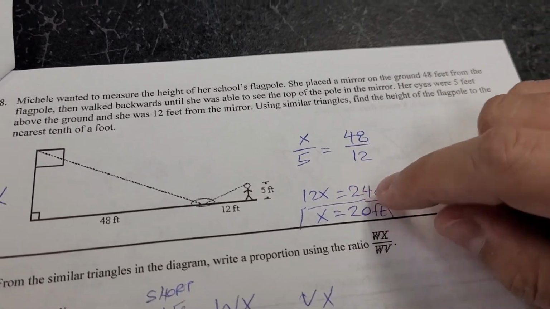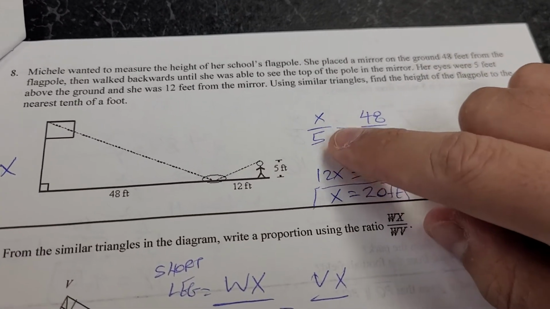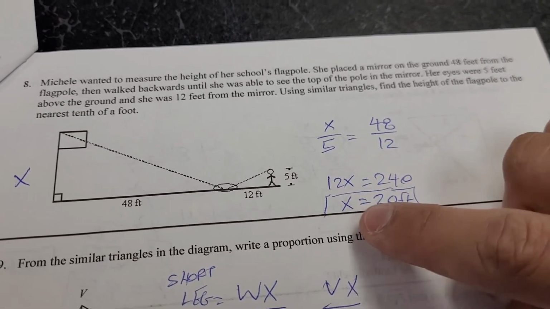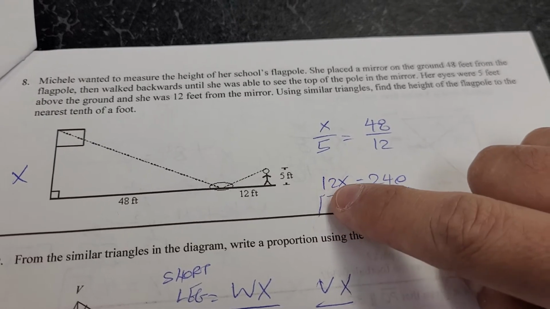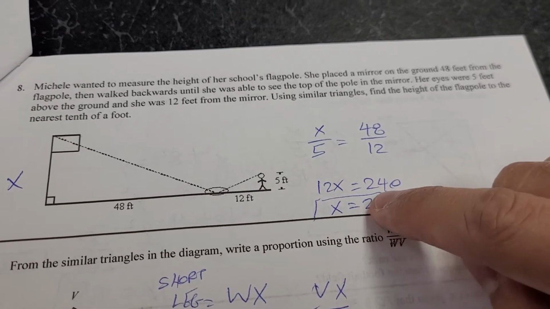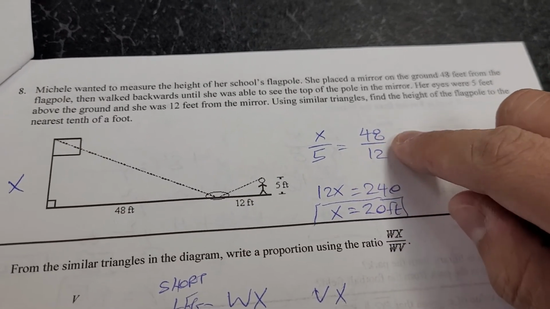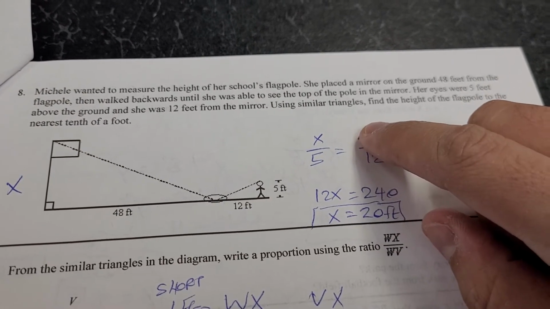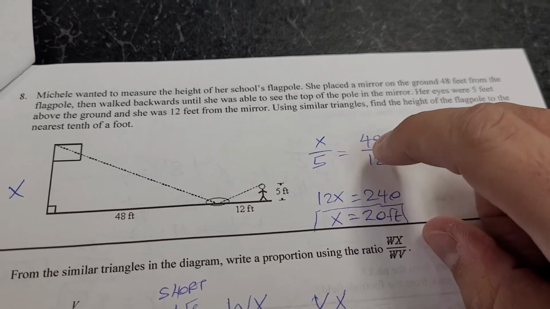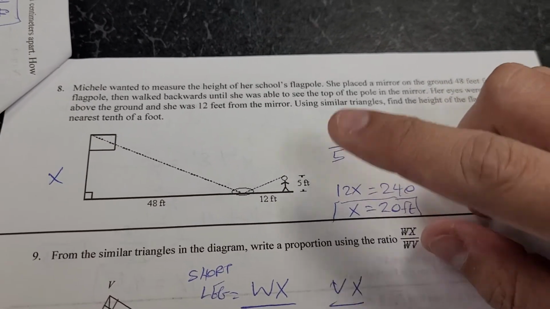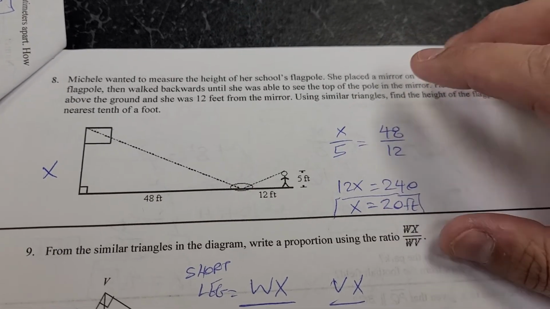You could have always, well, I'll tell you that part in a second. So if you cross multiply, X times 12 is 12X, 5 times 48 is 240, divided by 12. So divide by 12, that's just X. 240 divided by 12 is just going to be 20. Anyway, what I was going to say is 48 divided by 12 is 4. So you could have just set 4 and then multiplied both sides by 5. You would have gotten X equals 20 also. But to be consistent, since we're doing all these with ratios, that's why I did it like that.